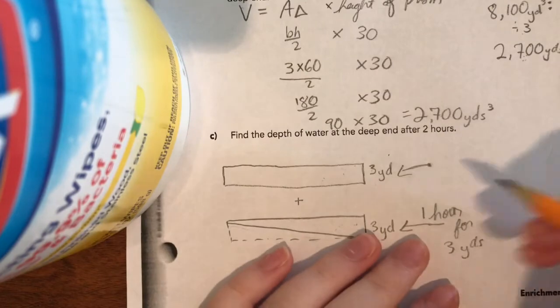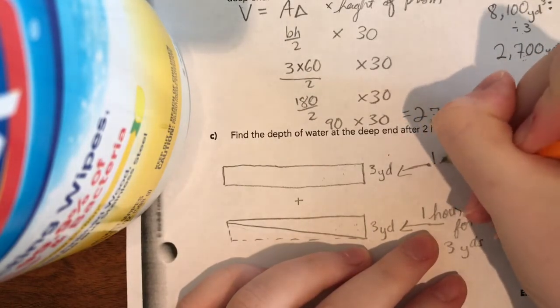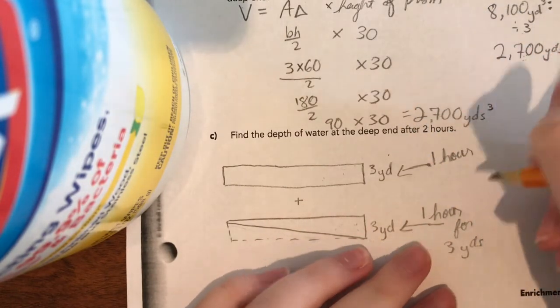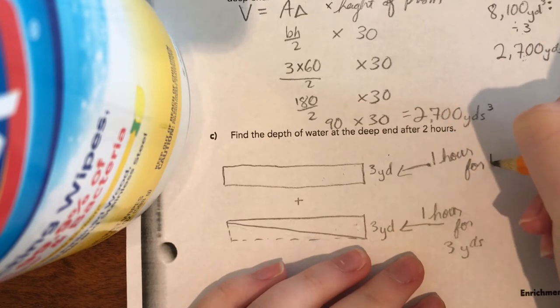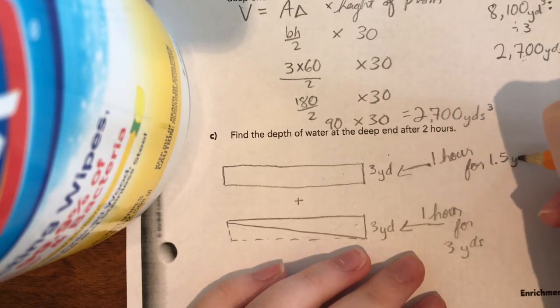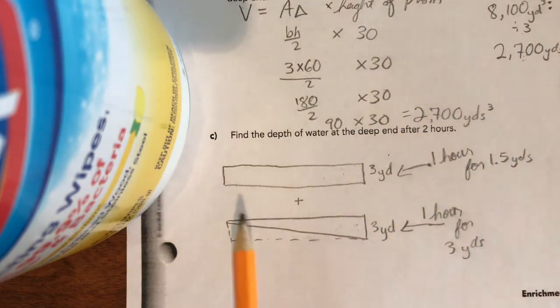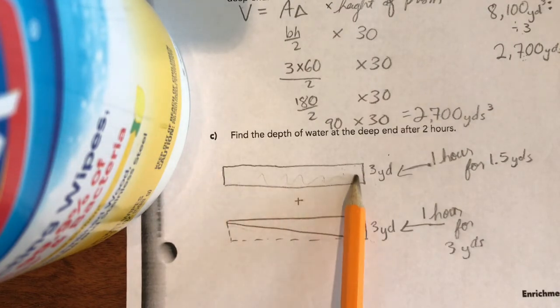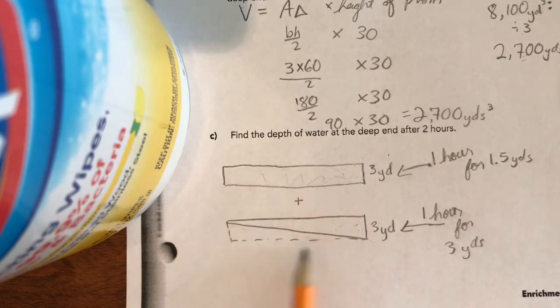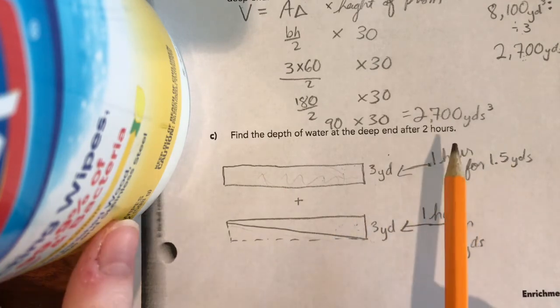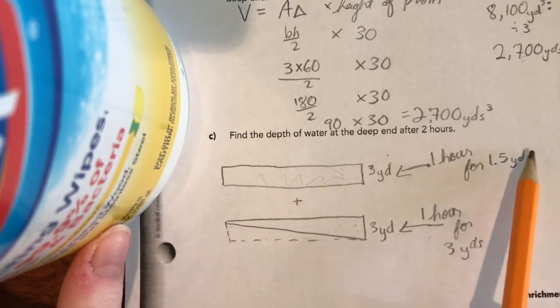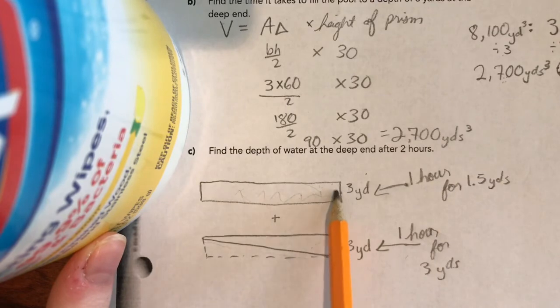For this to fill up in 1 hour, it will only fill up 1.5 yards because it has more area, or more volume rather, to fill up in this rectangular prism than in this triangular prism. Exactly twice as much. So if it's the same amount of time, it's going to go up only halfway.